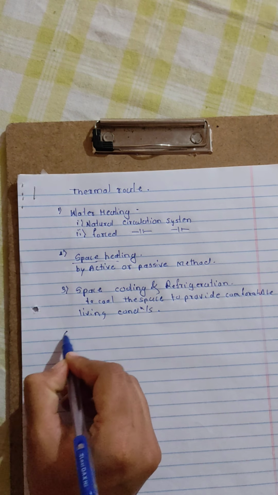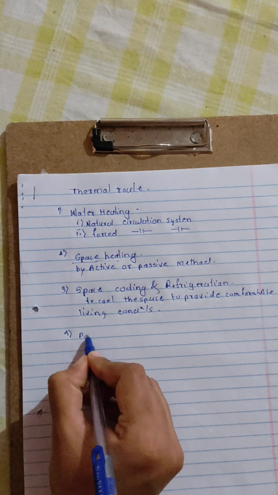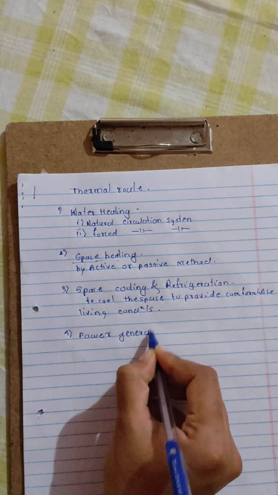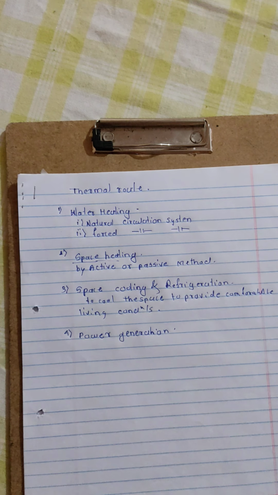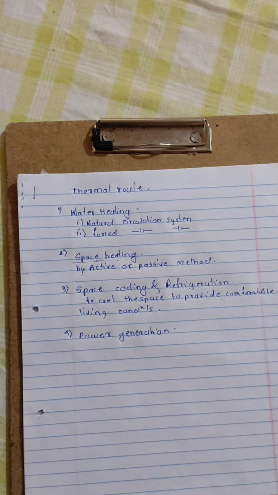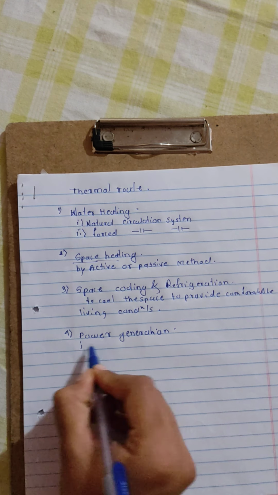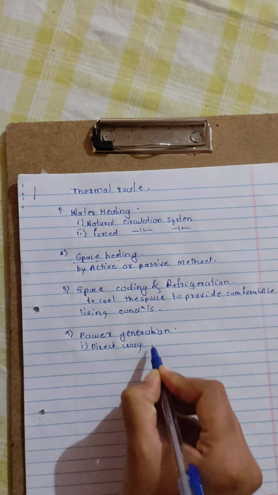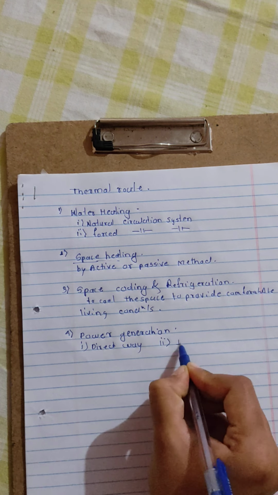Now, the fourth one is power generation. The generation of electrical power from solar energy is possible by direct or indirect way.